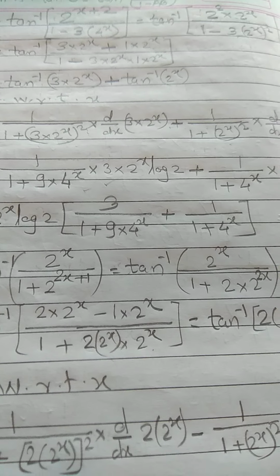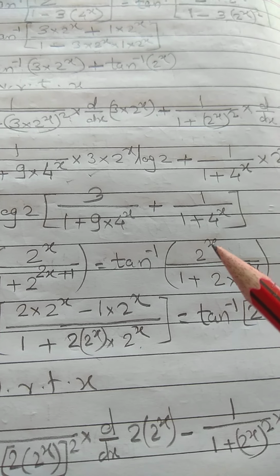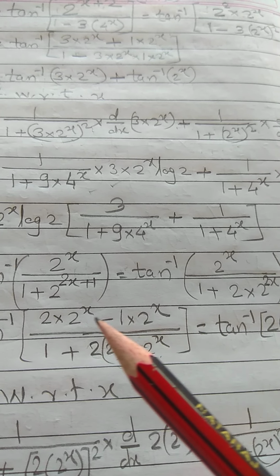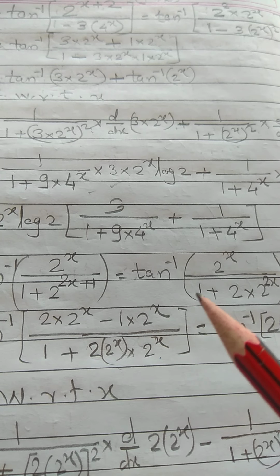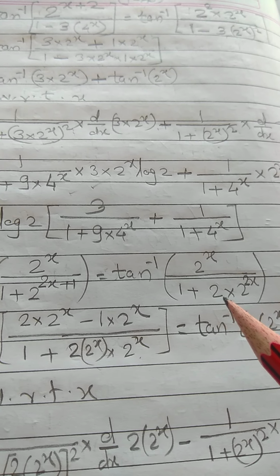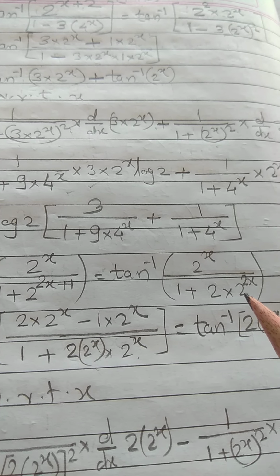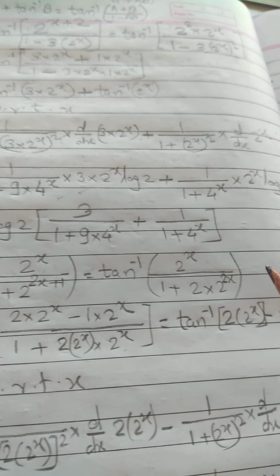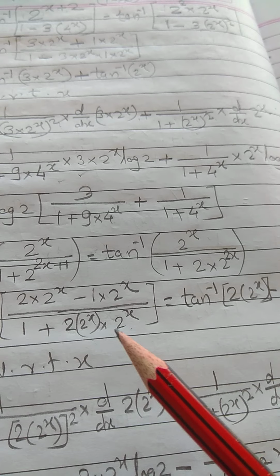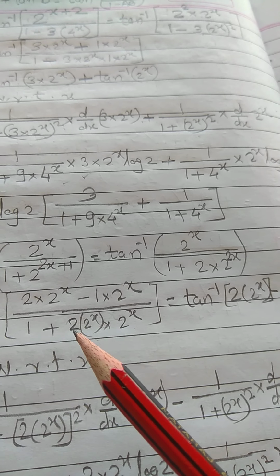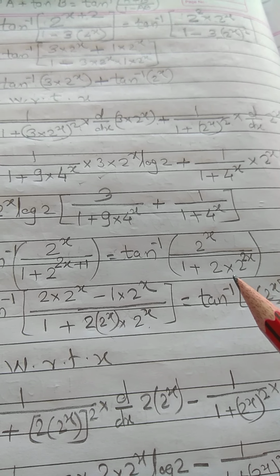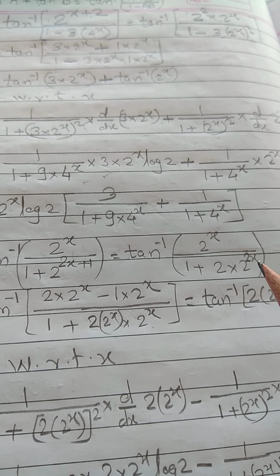Now we can have this 2 raised to x as 2 into 2 raised to x minus 1 into 2 raised to x. That means 2a minus 1a is always 1a. And also this 2 into 2 raised to 2x, we can have it as 2 into 2 raised to x into 2 raised to x, because 2 ones are 2 here, and 2 raised to x into 2 raised to x is 2 raised to x bracket square.